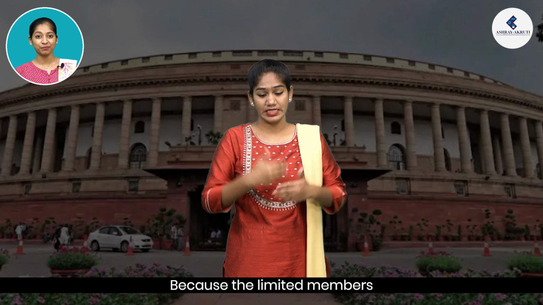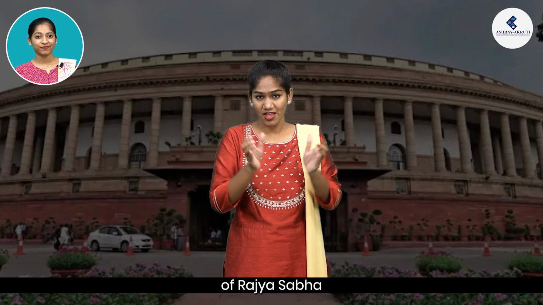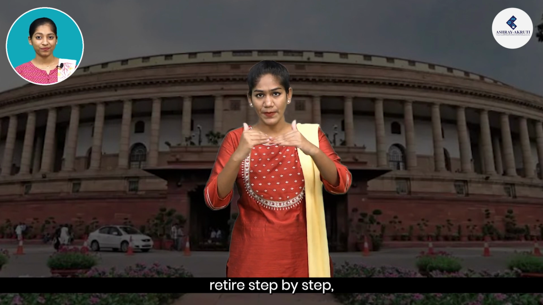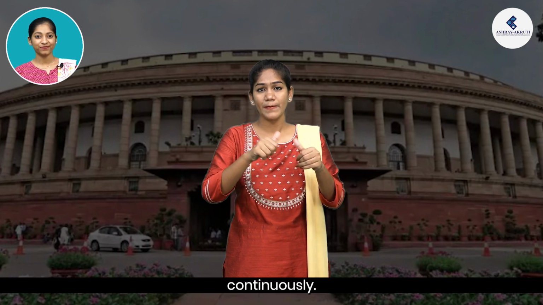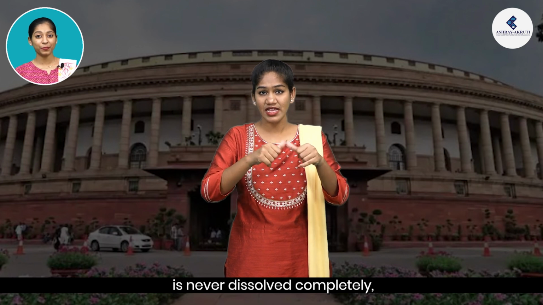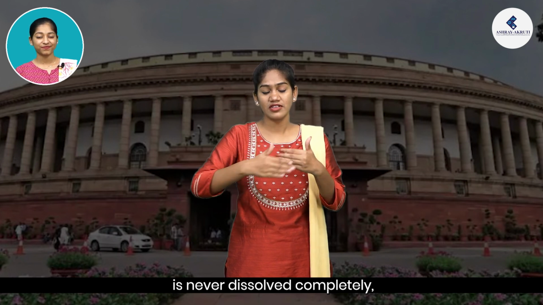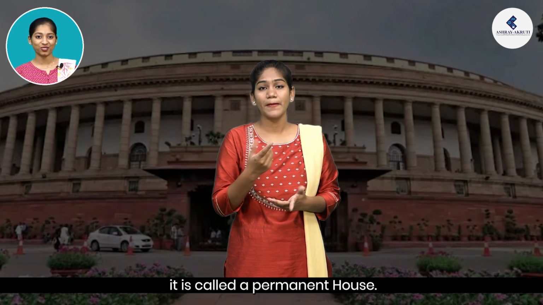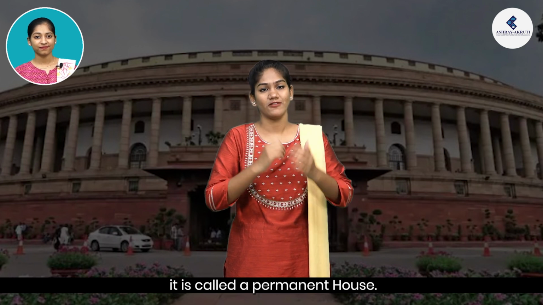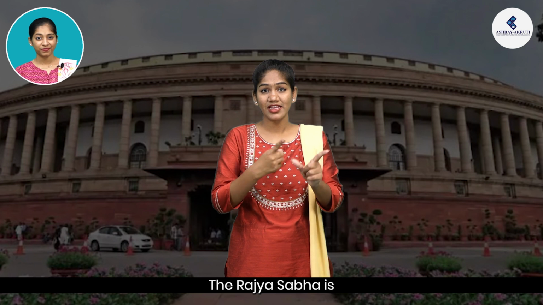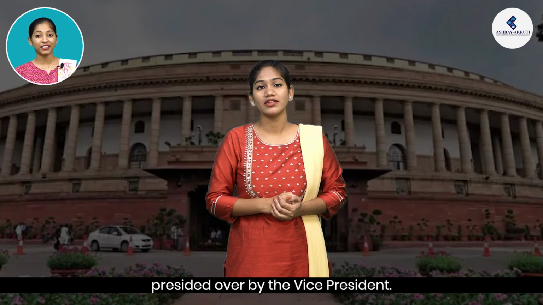Because the limited members of Rajya Sabha retire step by step, Rajya Sabha can function continuously. Rajya Sabha is never dissolved completely. Hence, it is called a permanent house. The Rajya Sabha is presided over by the Vice President.